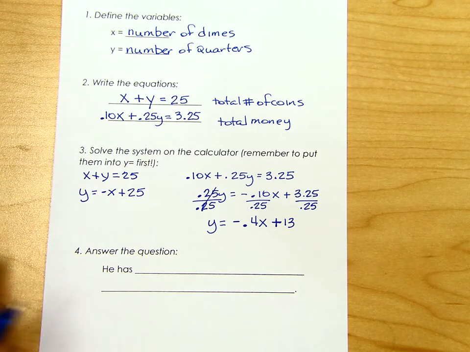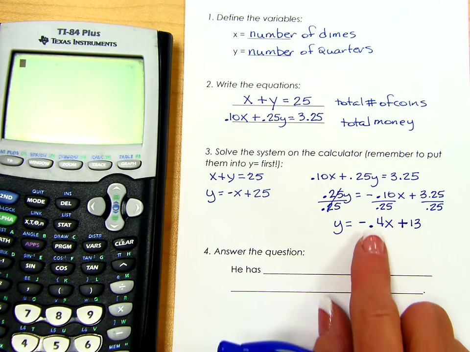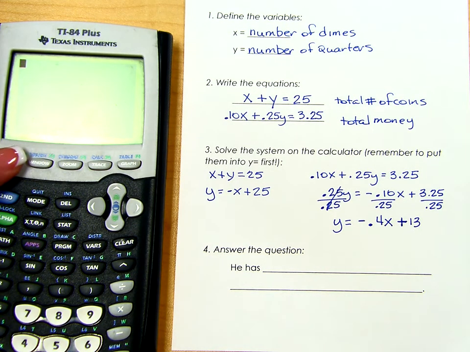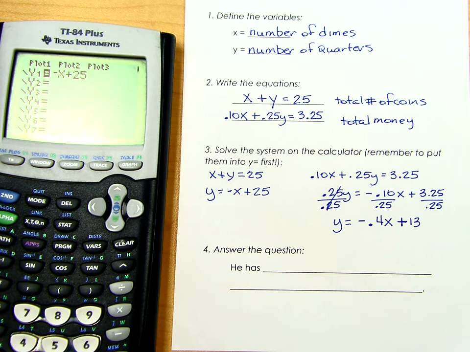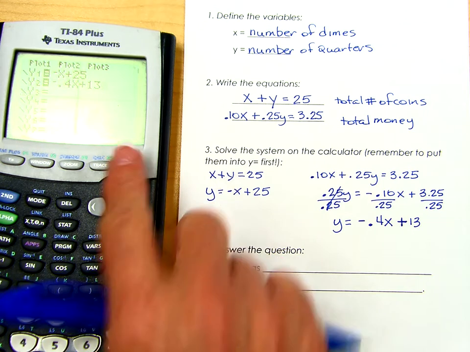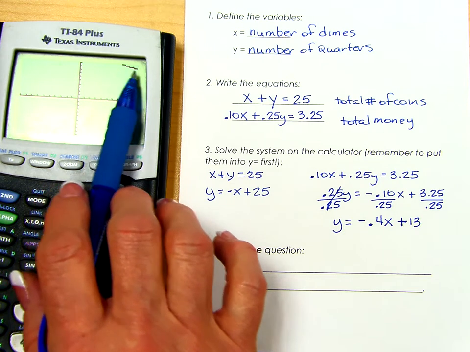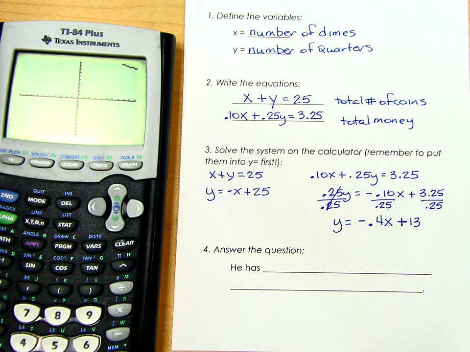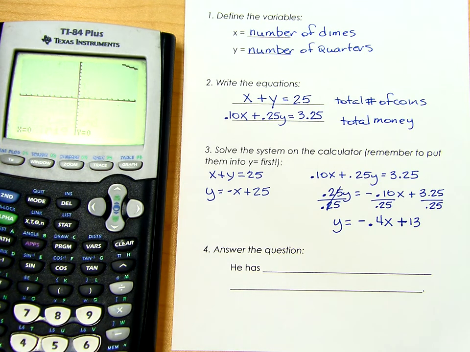So now we're going to go to the calculator. We're going to put the negative x plus 25 into y1 and the negative 0.4x plus 13 into y2. So we go to y equals and start typing. And negative 0.4x plus 13. And then we're going to graph. Now at this point it's working. I'm not seeing anything, and all I see is this little bitty sliver of a line up there, so I'm not seeing the intersection. So I need to go to zoom. I'm going to choose option number 3 for zoom out, and then I hit enter. And that's going to redraw so that I can then see the intersection on the screen.